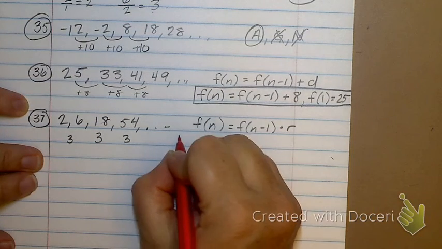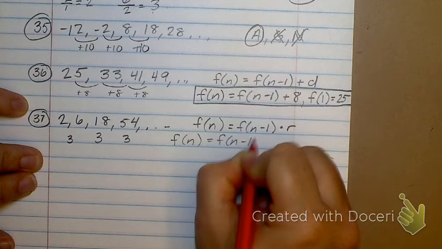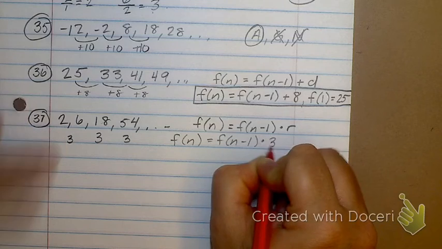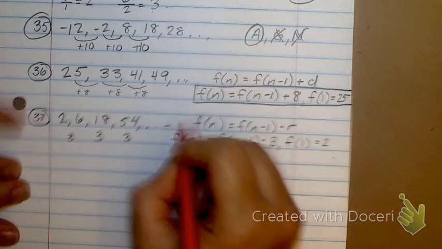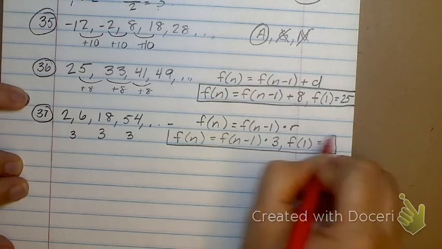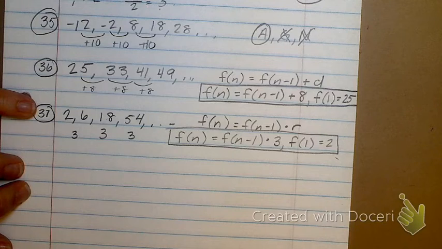So my recursive rule is f of n equals f of n minus 1 times 3. And again, because it's recursive, list f of 1, which in this case is 2. There's our quick review of our recursive ones. Okay.